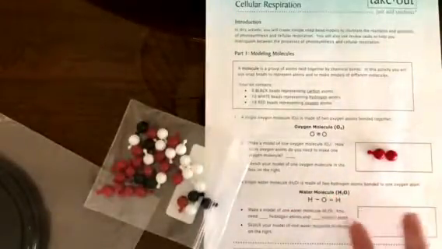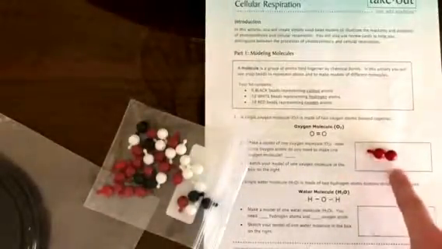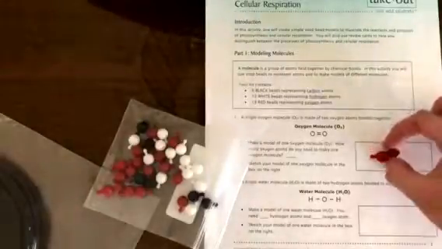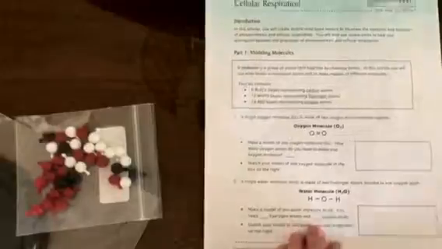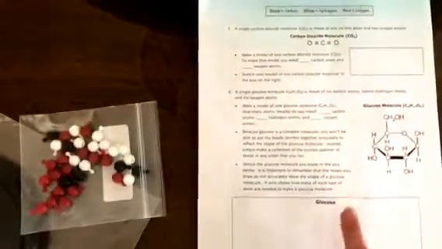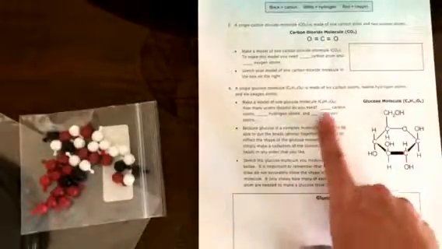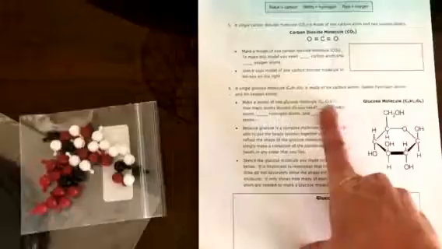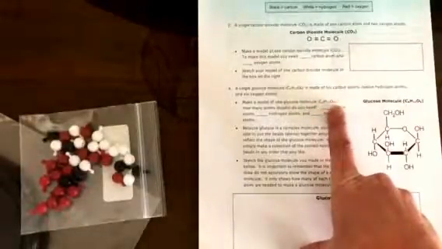So you're gonna go and make a model of water. I don't care if you draw 2 red dots here connected, or if you want to submit your lab and have pictures, that's fine too. Once you go and answer this first page and submit it, then you'll be on to the second page of modeling carbon dioxide. And then you're going to make a model, this is a lot more complicated, of glucose, that's sugar. And glucose is so big, it's C6H12O6.